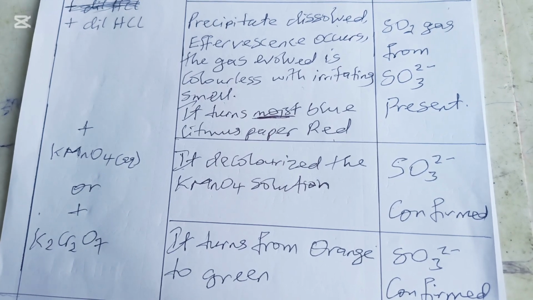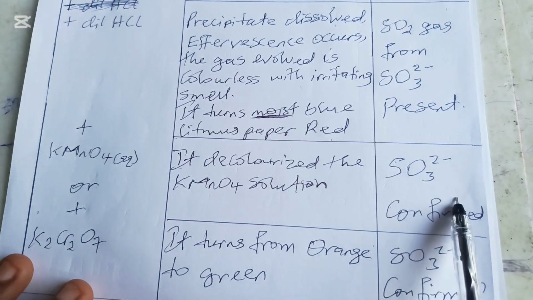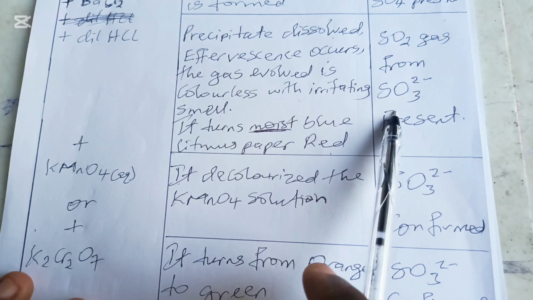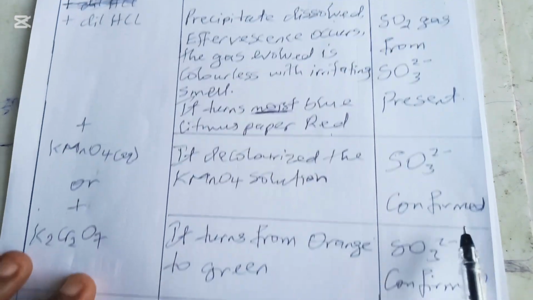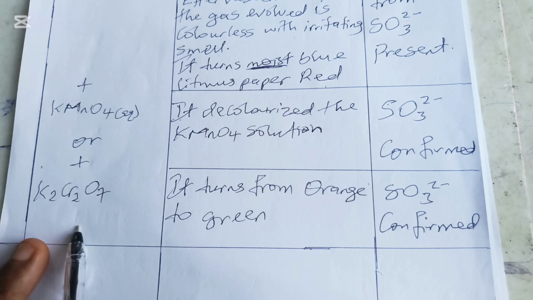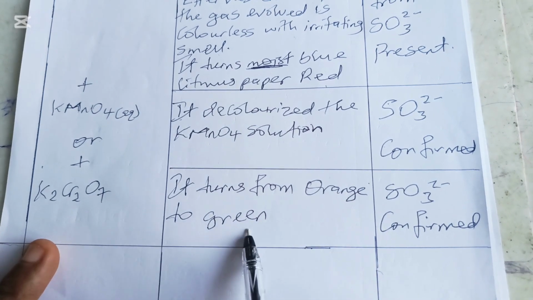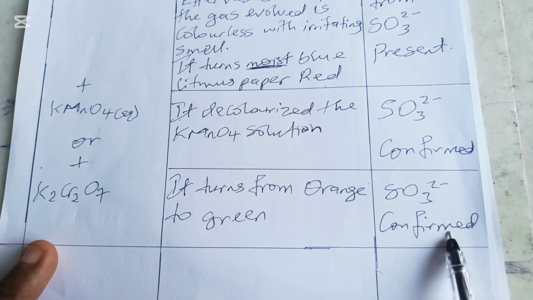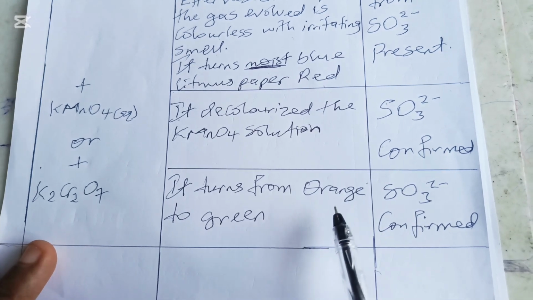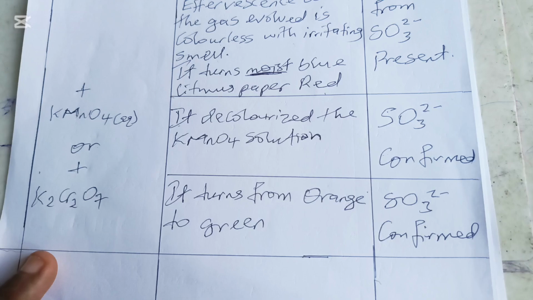When it turns from purple to colorless, SO3 2 minus is now confirmed because you have suspected it earlier. Now, they might tell you also to use K2Cr2O7 inside this. It turns from orange to green. SO3 2 minus confirmed.